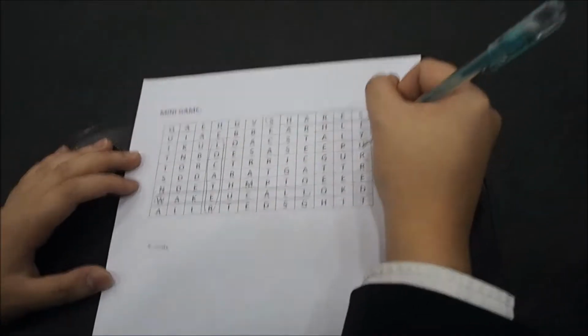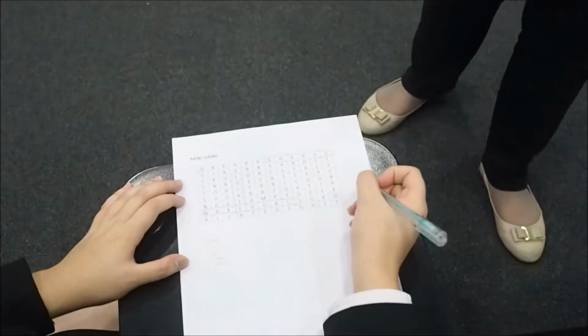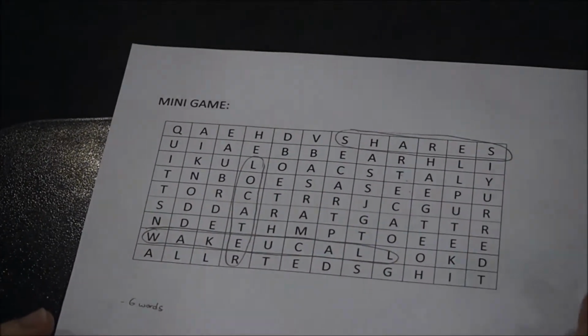The 6 words regarding the reservation option are alert, traces, locator, wake up call, add-on, and shares. So you got it right? 3 only. Okay, it's okay. Just for you to refresh your brain. So you feel okay now?